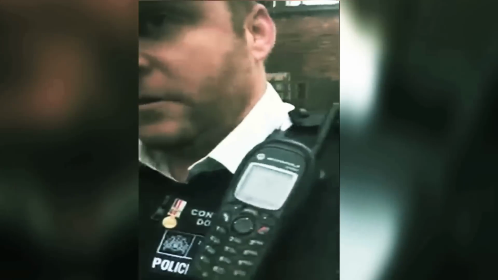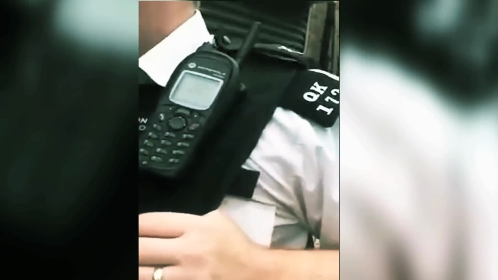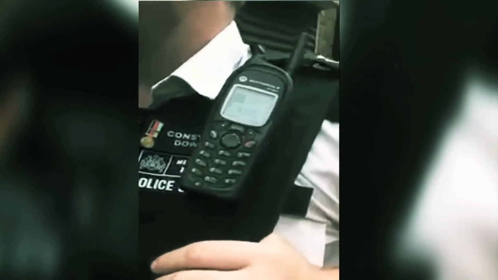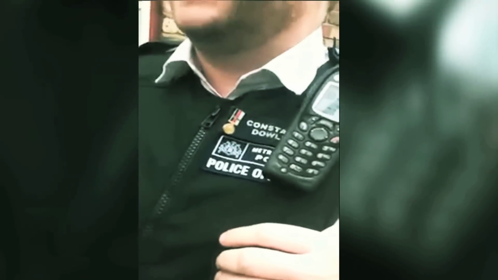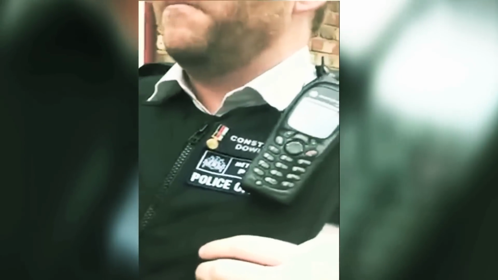Okay, so if I can be searched under Section 23, Misuse of Drugs Act, I do not consent to the search. You don't get a choice, my friend. What do you mean I don't get? Hold on. I don't consent to the search, and you just told me I don't get a choice, yeah? Because you're a public servant, I'm going to let you search me after you answer my questions. You're telling me I don't have a choice, yeah?